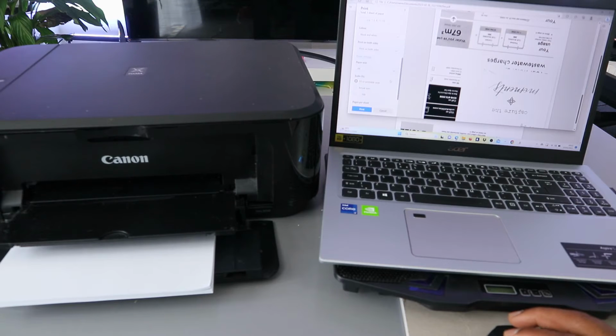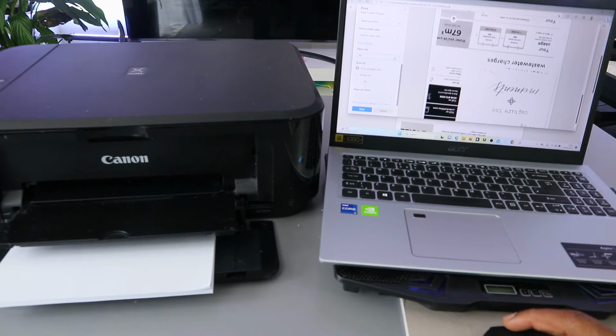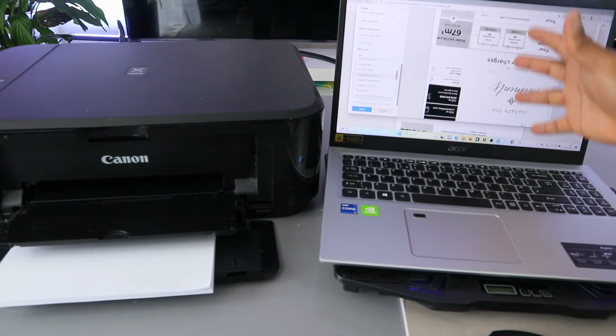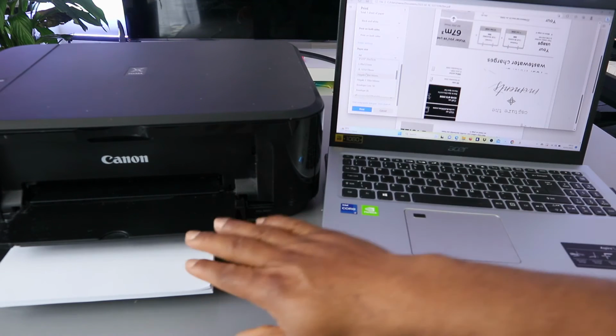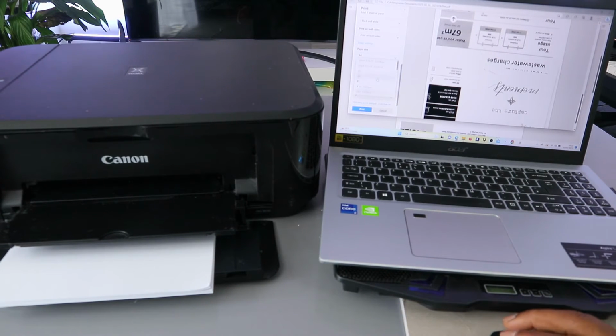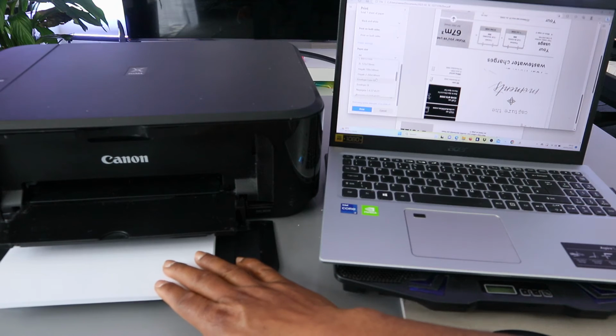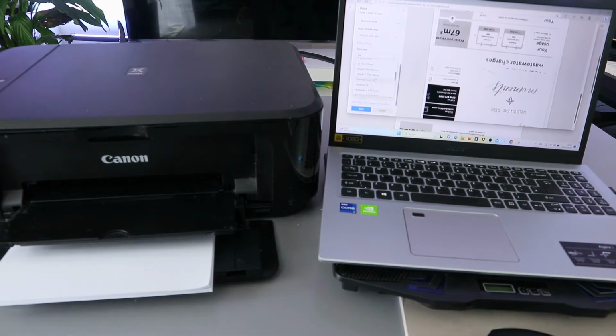If you select more options, then you scroll down to select the paper size. What we are printing is A4 paper. If you want to print in different formats, then you need to make sure you load that particular paper, like envelope or photo paper, A5, B5, 4x6 photo paper, letter. You also change the photo format from the printer top.